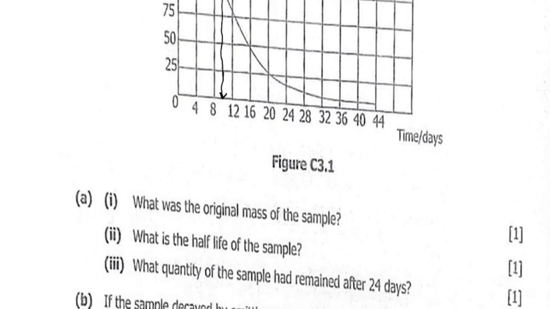another one. What quantity of the sample had remained after 24 days? Okay, now let us look at the quantity after 24 days. Look, this is 24. So after 24 days, you do this, then you follow this now. So after 24 days, we have something that is somewhere there.